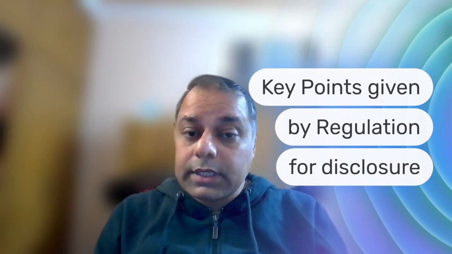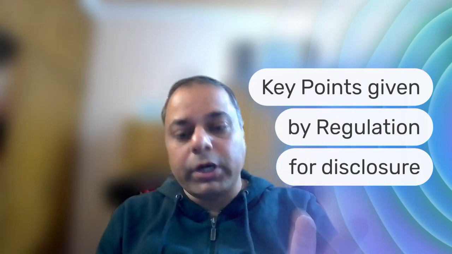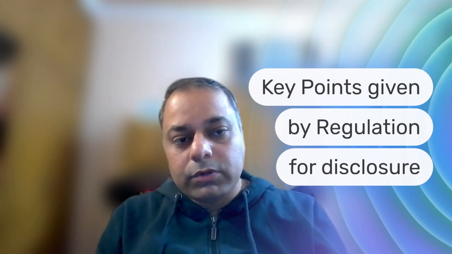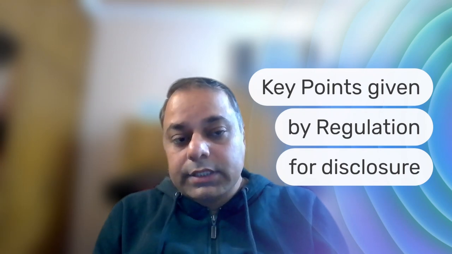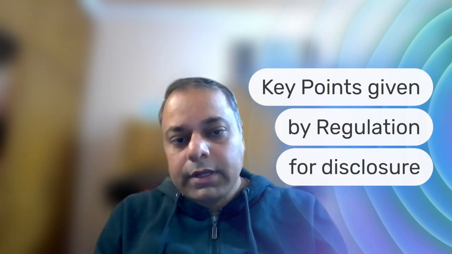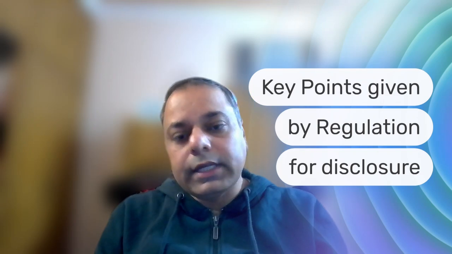And there are some key points given by Regulation 19 for disclosure. These are the specific points given by Regulation 19 itself. The details that we talked about, the details of associates, disciplinary history, these are general in nature. These are also given, but there are specific points given by Regulation 19 itself that you need to disclose.